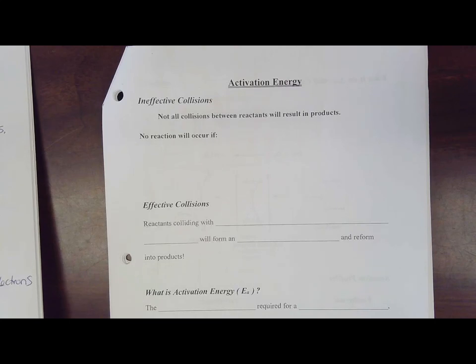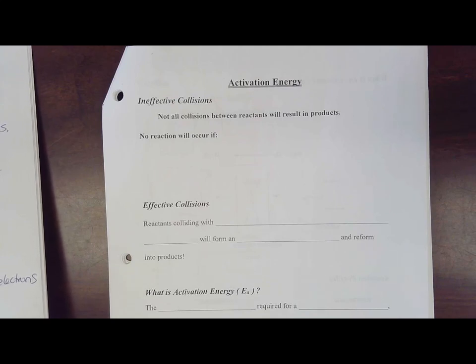Collisions as being effective or ineffective. The three factors that we talked about affecting the collision: number one, did you collide? Like, did you actually collide with a reactant that you're reacting with, the other reactant? So did you collide with one of the reactants? Number two, did you have enough energy, which in this case is kinetic energy? Are you going fast enough to have an impactful collision? And orientation. Did you collide in the right part of the molecule for it to actually react properly?